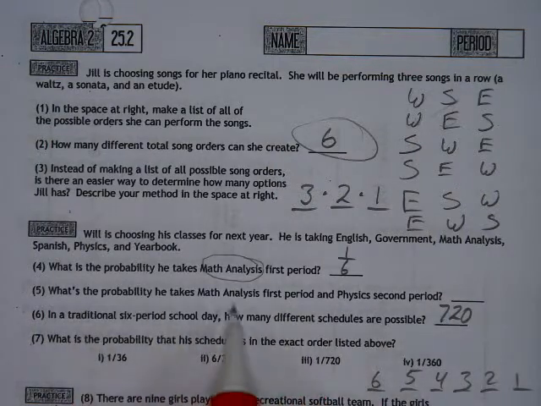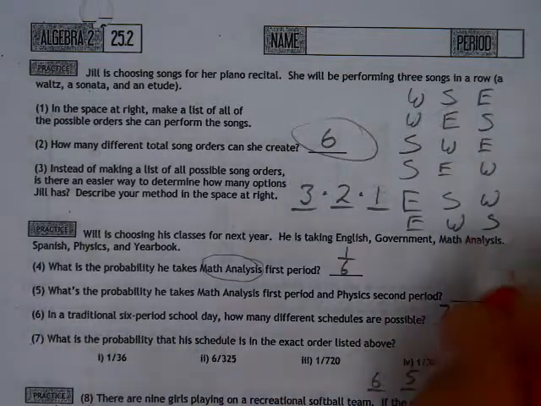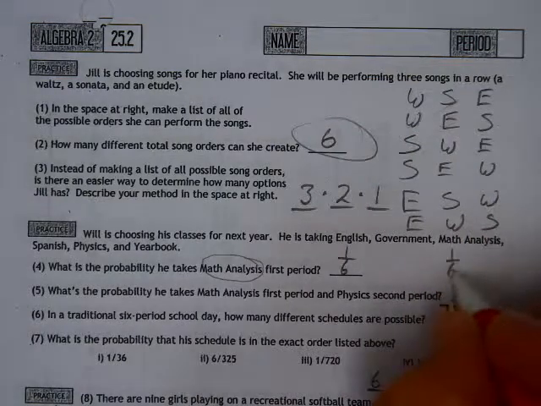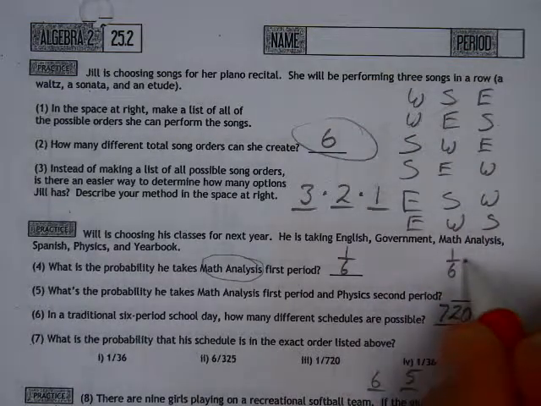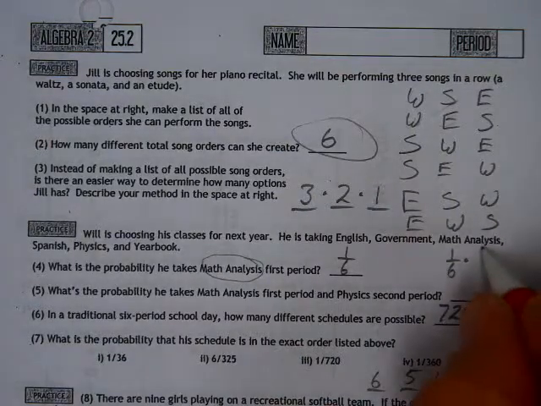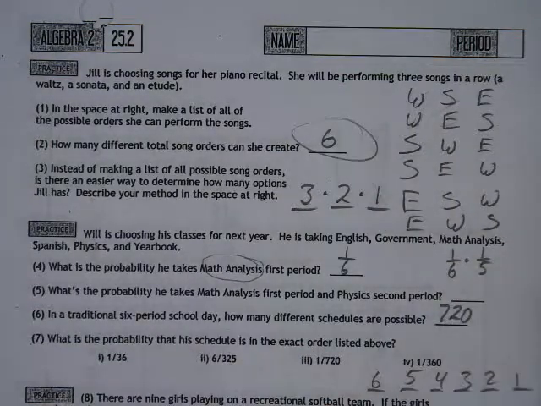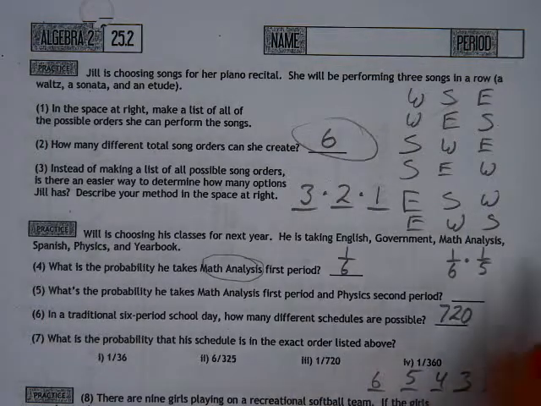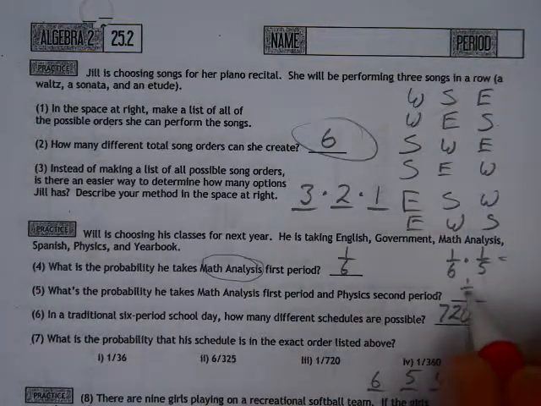Now when we talk about math analysis first period and physics second, well, we start out with the 1 out of 6, the probability of that first event, and then the second one is completely related to the next. You only have 5 choices for second period. So if you multiply those, you end up with a 1 out of 30.